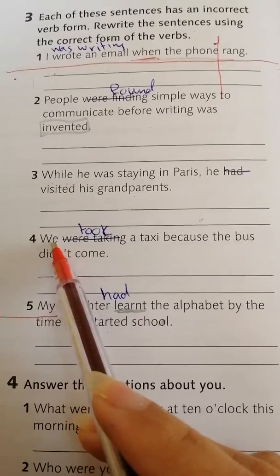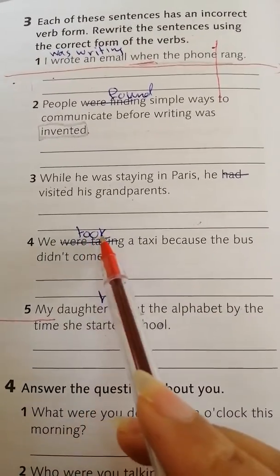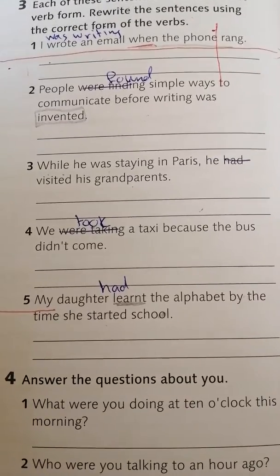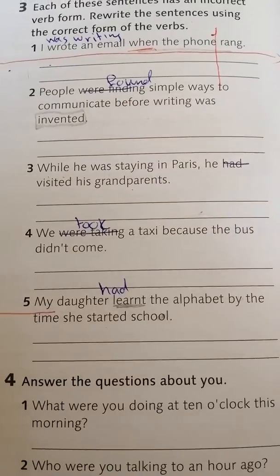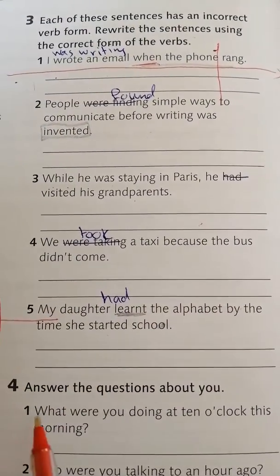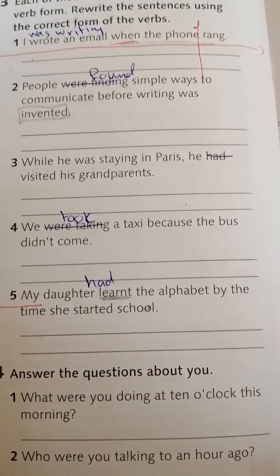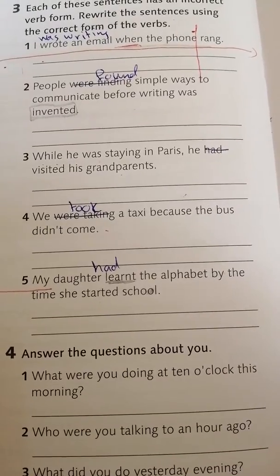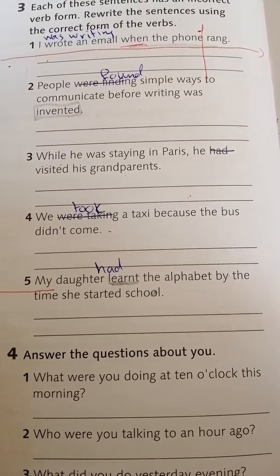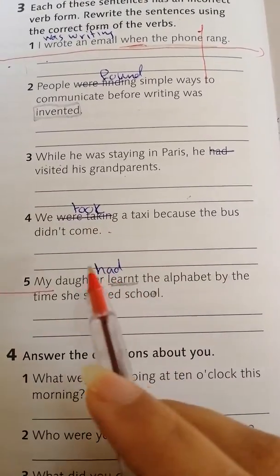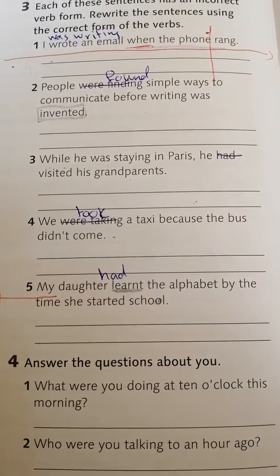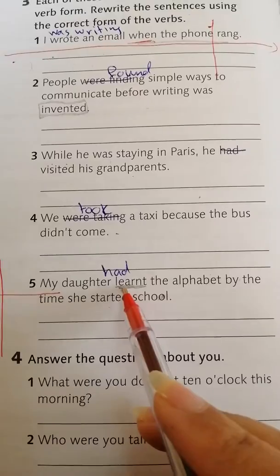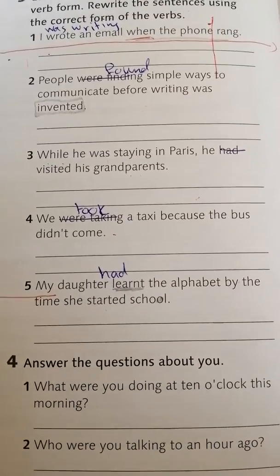Okay, 4. We were taking a taxi because the bus didn't come. Well, we took a taxi because the bus didn't come. We took a taxi because the bus didn't come. Meaning here there is no continuity in the first action in order to be stopped by the second one. No, we took a taxi and this is as a result the bus didn't come. 5. My daughter learned the alphabet by the time she started school. My daughter had learned the alphabet by the time she started school. Had learned. Because this is the first action. She had learned the alphabet as she started the school.